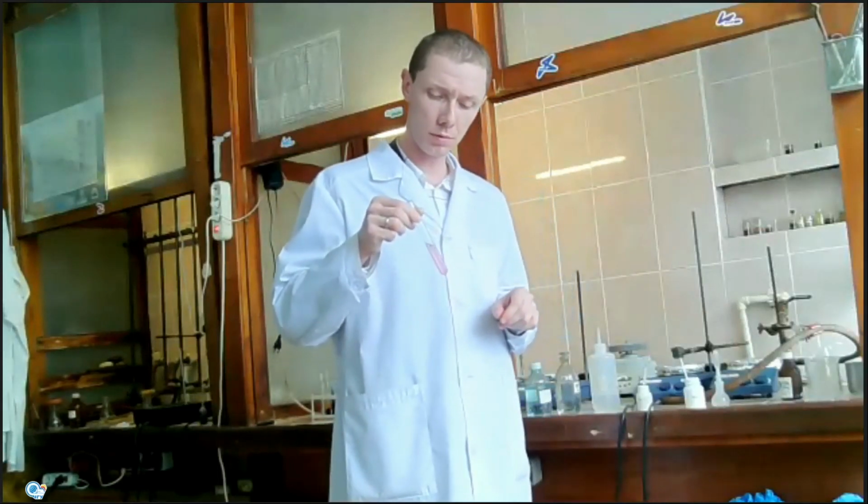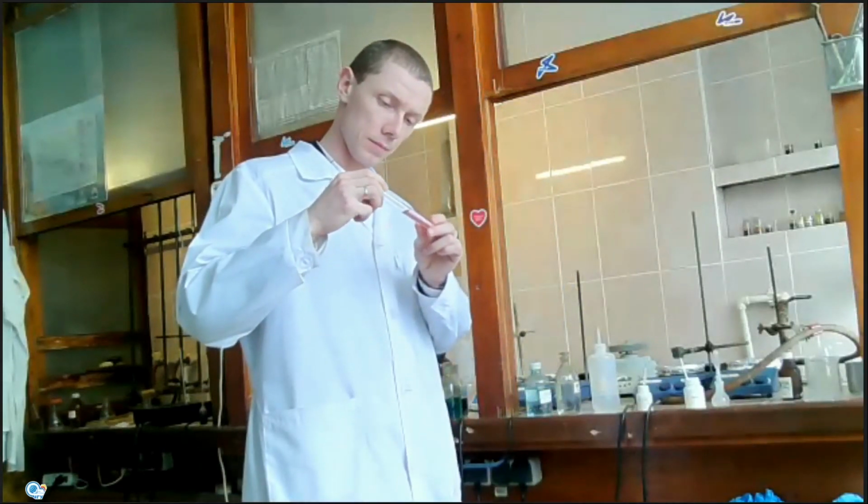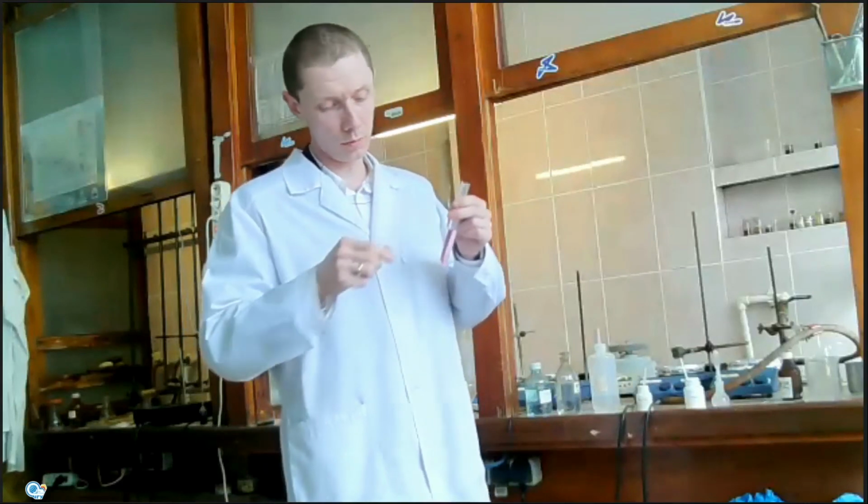Because the reaction of cobalt salt with hydrochloric acid is also reversible, when you dissolve this, then you add water, this reaction goes backward, and aqua complex of cobalt was formed.